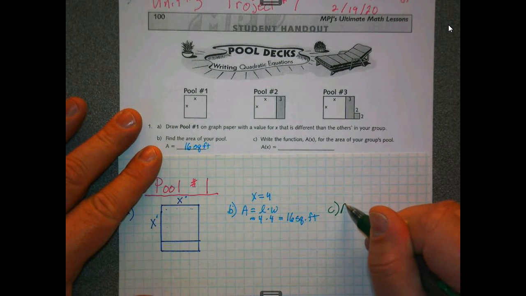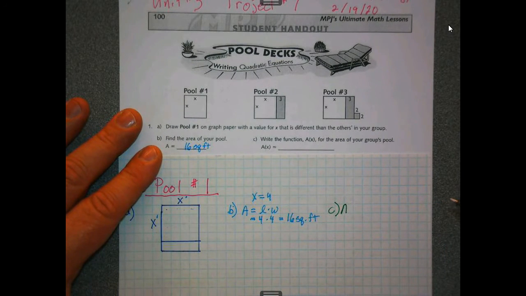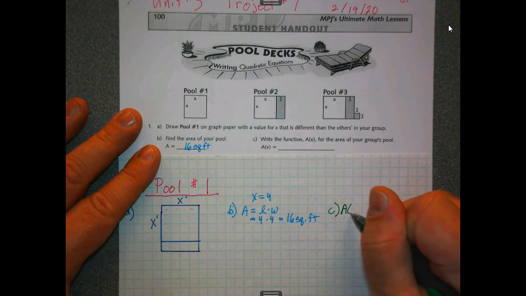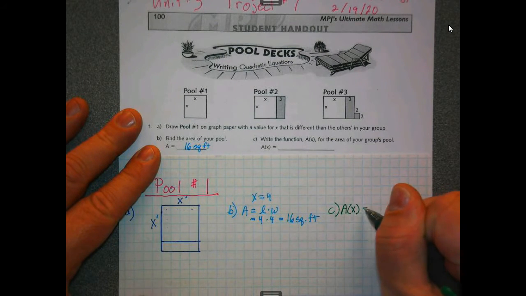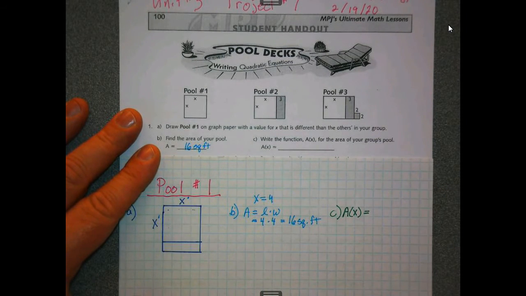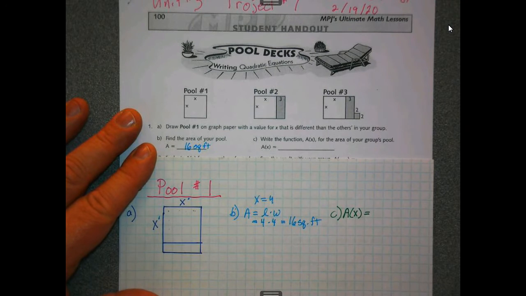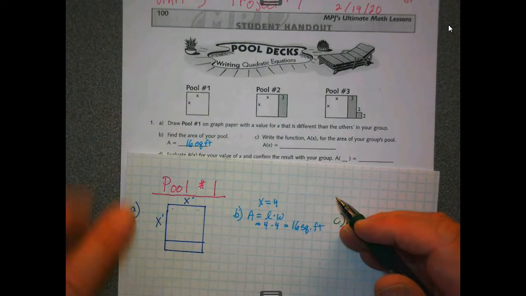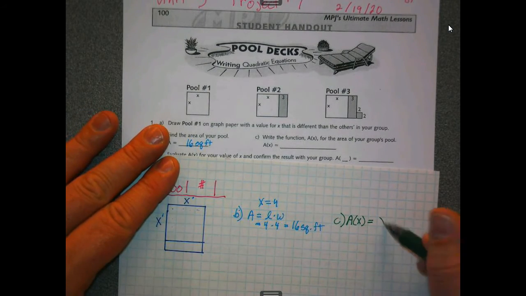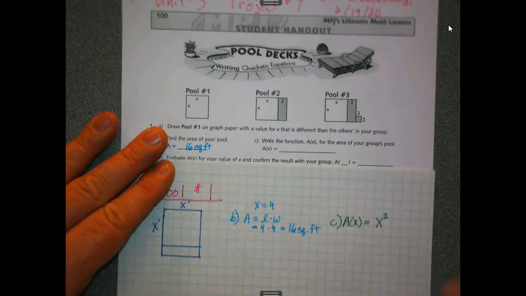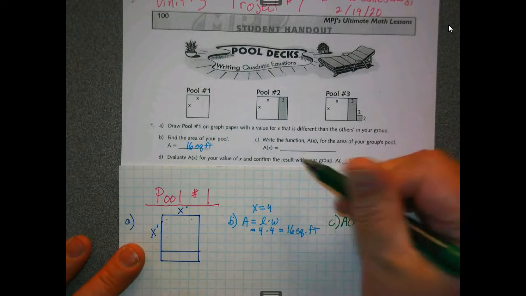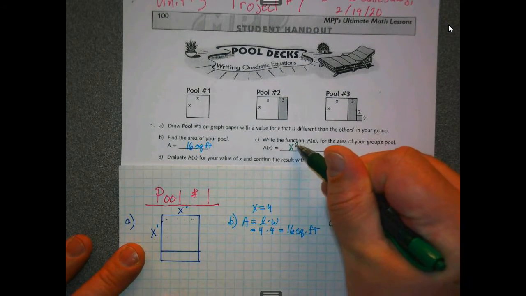So now we're going to call it A of x, because A for area makes sense. Okay, we're going to put it in terms of x. How did I find the area of the pool in terms of x? Yeah, x squared. X times x, right? So that's C. A of x equals x squared.